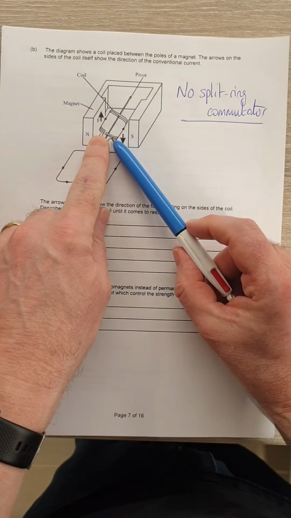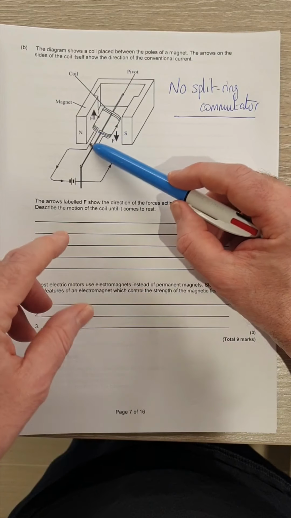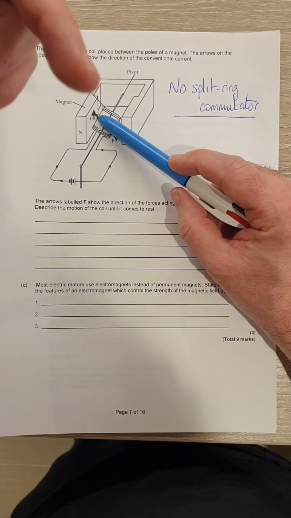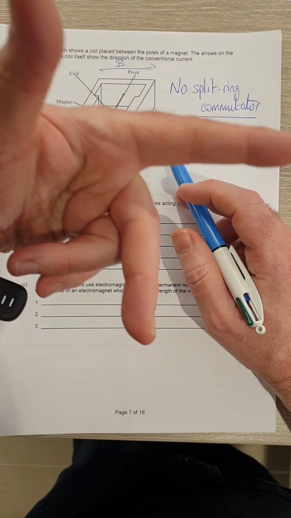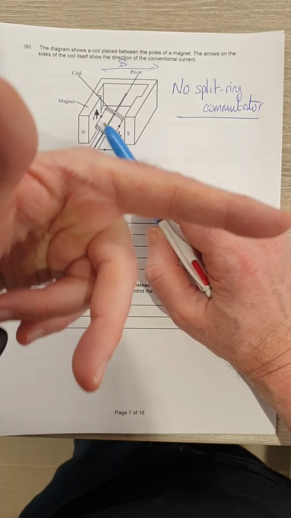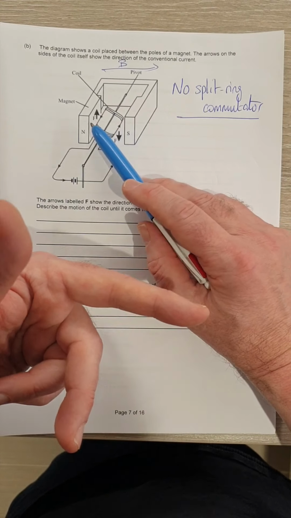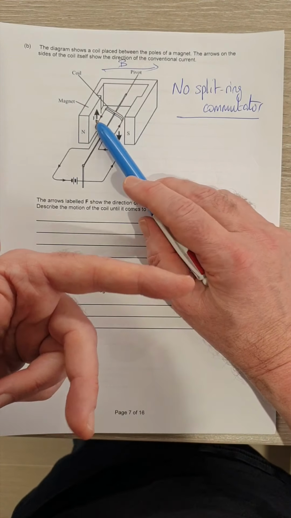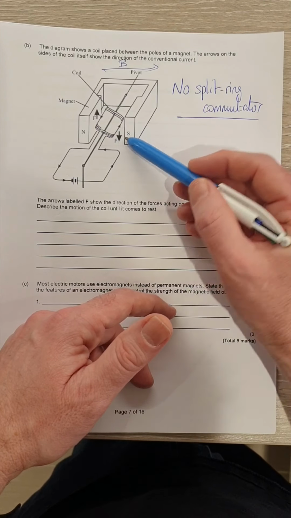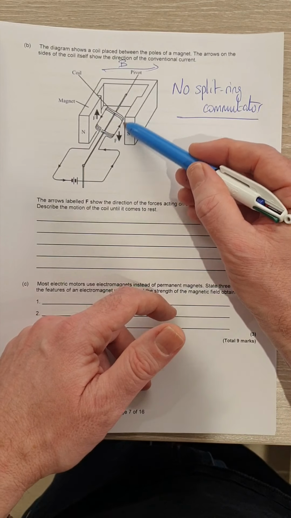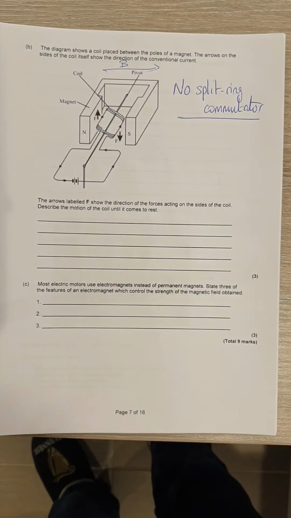So what's happening here is when the coil is in this direction, the current is coming this way through the coil, the current is in that direction, the magnetic field is from left to right, that means the force is upwards, which is what they show in the picture. The force on the other side is downwards because the current's in the opposite direction, and that will cause the coil to turn. When it makes one full half turn, the current here is now outwards from the magnet. So that means that the force on this side will then be upwards and the force on this side downwards.